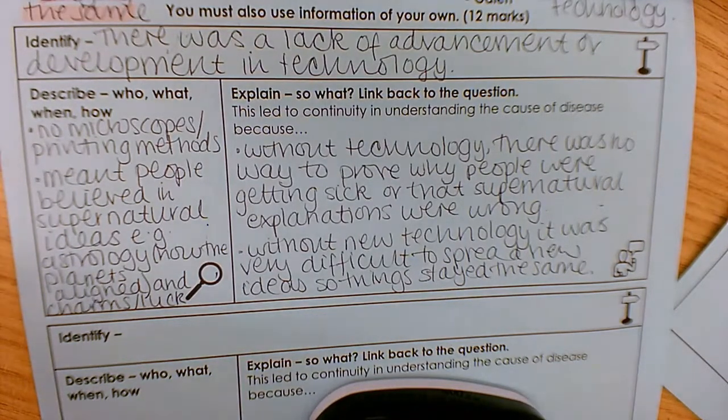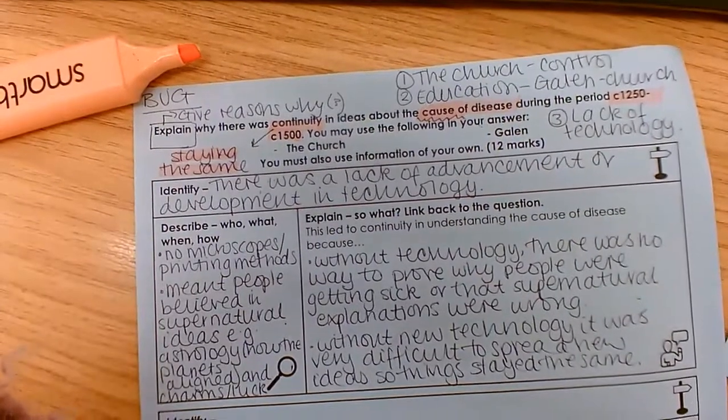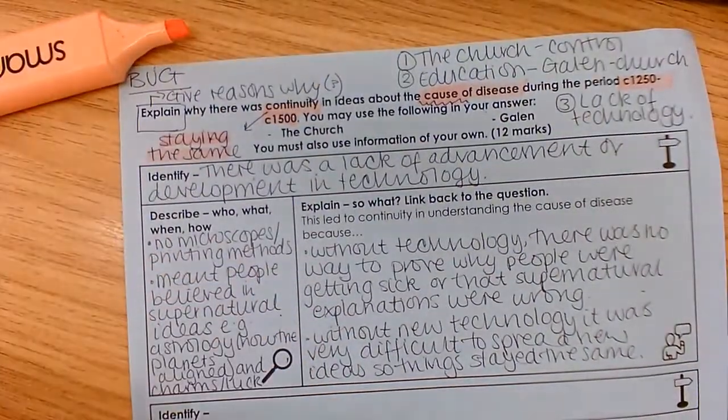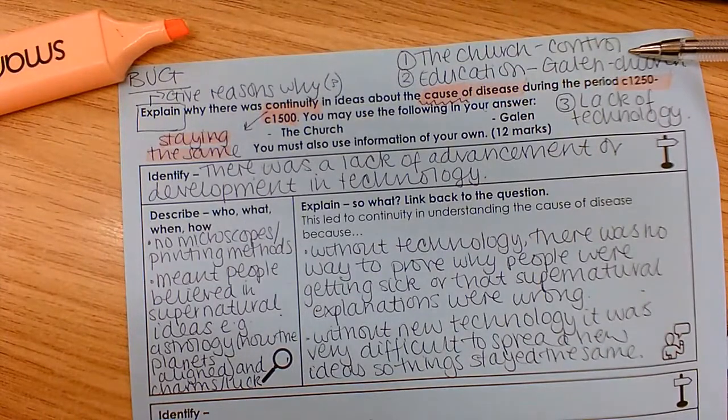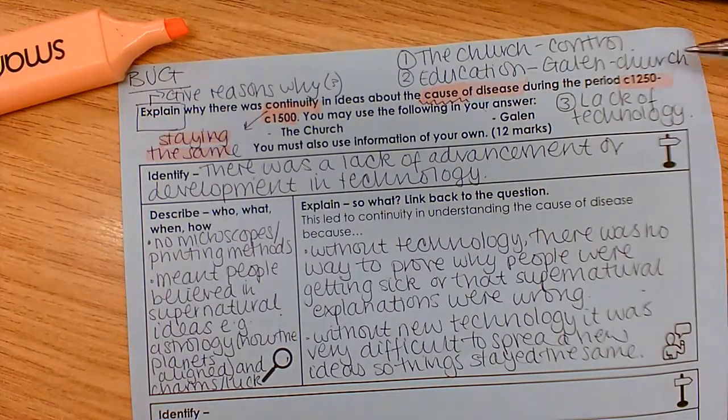Now, your job for homework then is to plan the other two paragraphs, and I would recommend, if we go back to our question at the top here, sorry, it's gone a bit blurry, that you write a paragraph about the church's control on people's lives, thinking about the fear of hell, maybe using Roger Bacon as an example of someone to prove that fear. And you're going to want to write a paragraph about education and perhaps the control the church had in the universities, but most important, that Galen's medicine was taught and that they could not question it, perhaps talking about dissection.